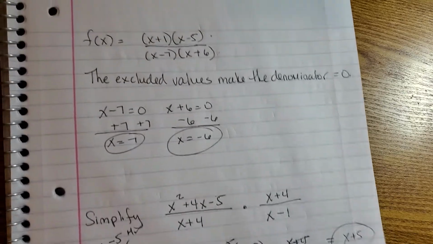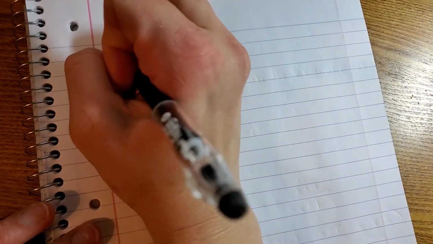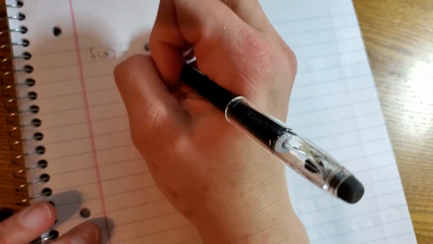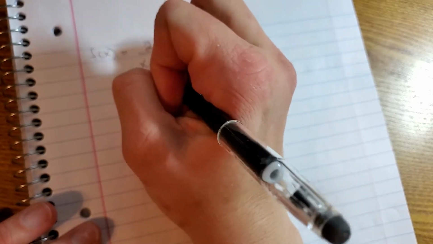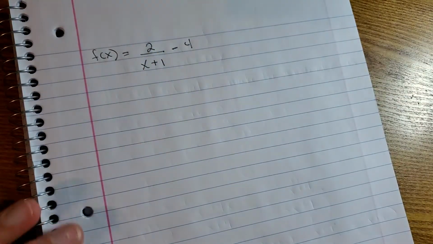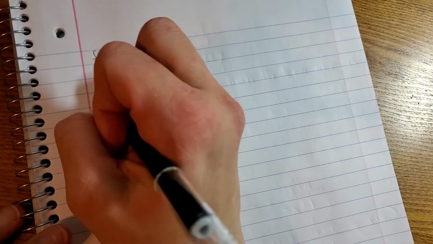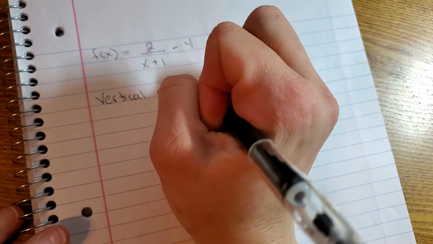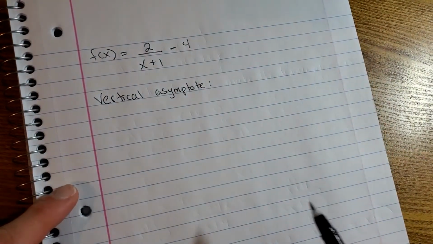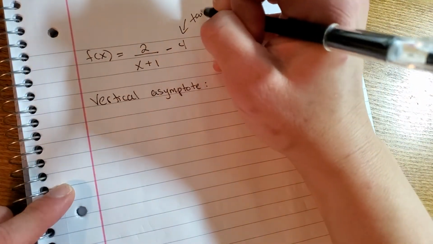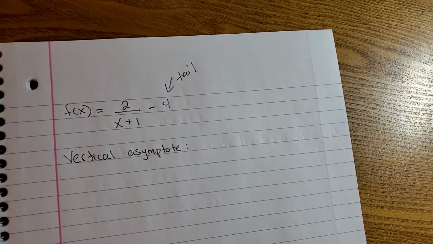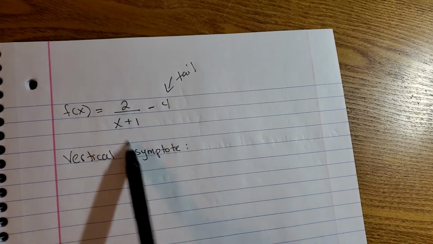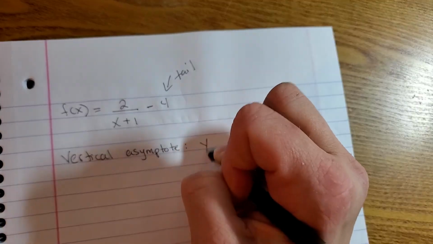Okay, we have 2 more problems to go through. The first problem talks about key features. So if I have f of x equals 2 over x plus 1 minus 4, let's say. All right, so we want to know what the vertical asymptote is. Your vertical asymptote is always going to be whatever this, what I'm going to call a tail. I don't think that that is the official word for that, but it's kind of hanging off the side of your function.